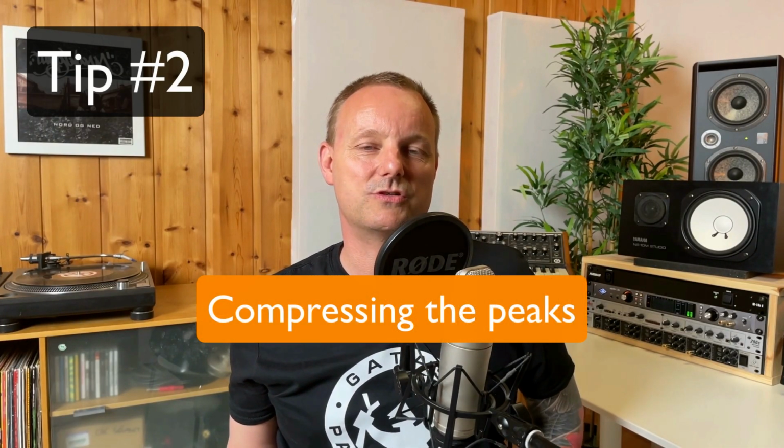Tip number 2, compressing the peaks. When I listen to the song and I find it to be a bit dynamic, I can do this by using a transient designer and lowering the attack a bit, or I can use a standard compressor with a fast attack and a medium release and play with the threshold until some of the peaks are gone, or I can use a clipper to clip away the peaks.